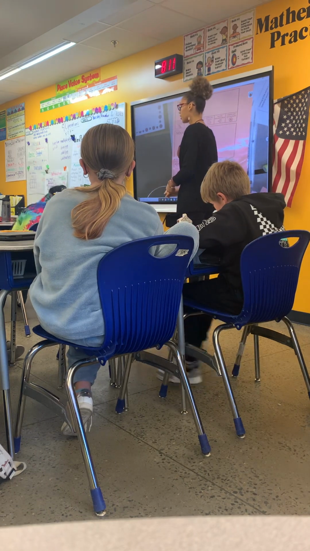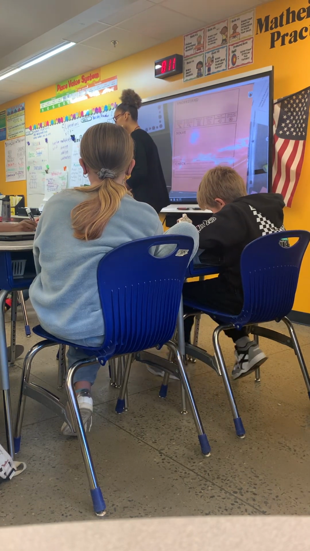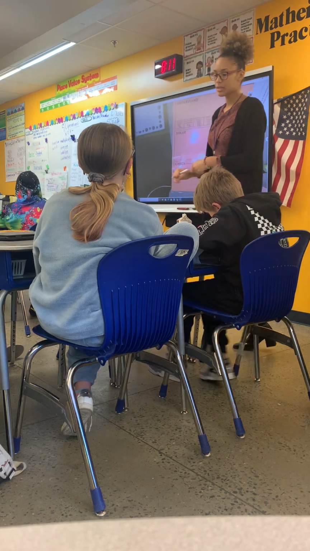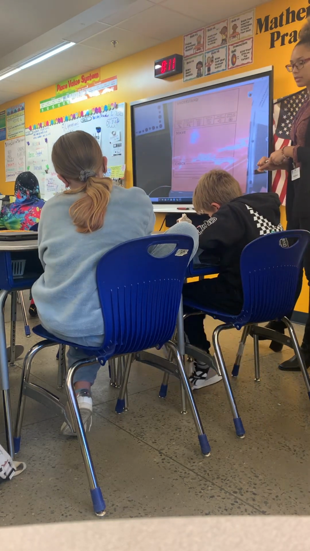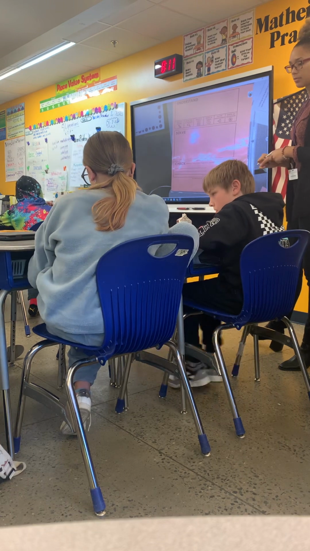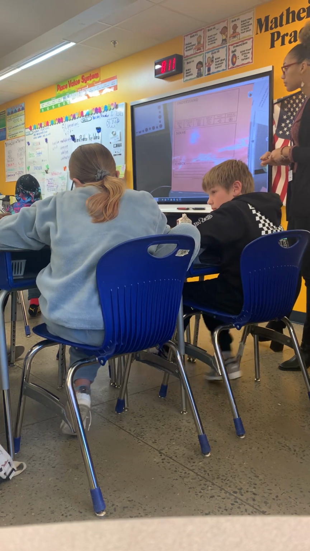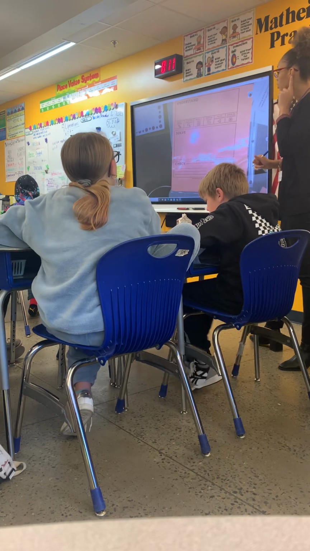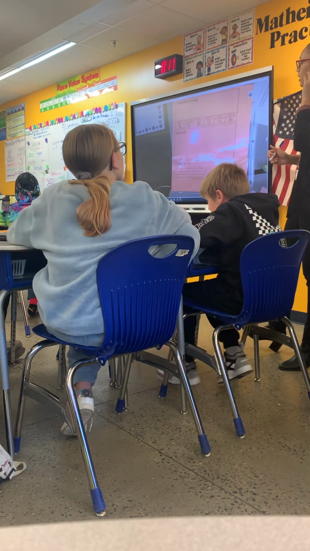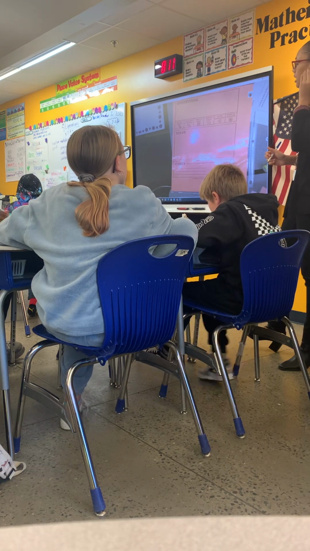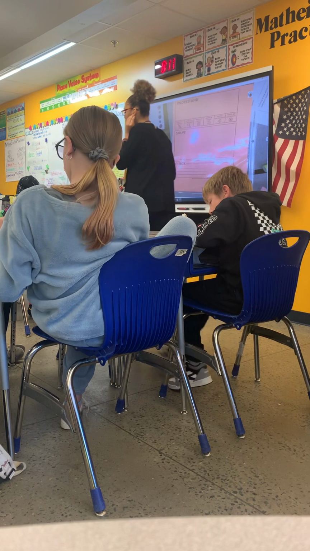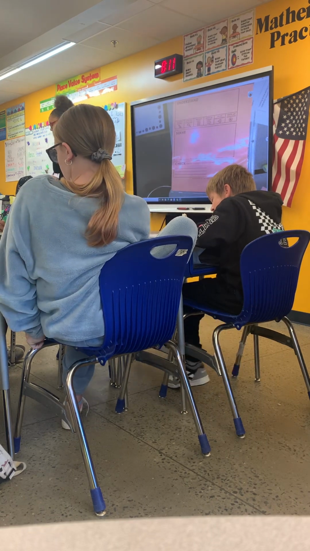So based on our first part that says solve, Lily, can you read how we were going to solve it at the bottom? Divide the total number of yards of fabric into equal groups. So what would our equation look like? Write it out on your table and then we're going to share out.